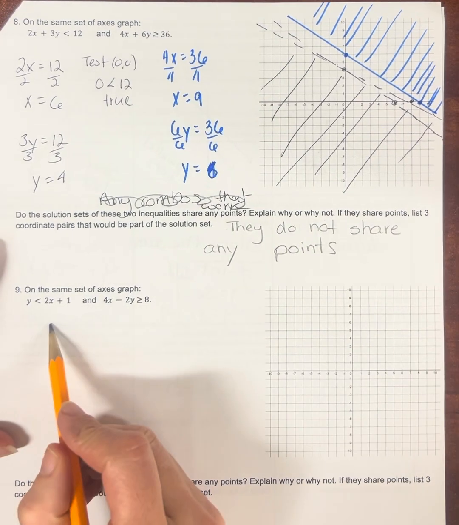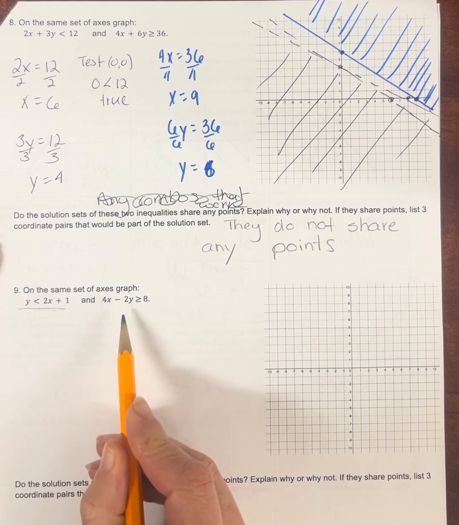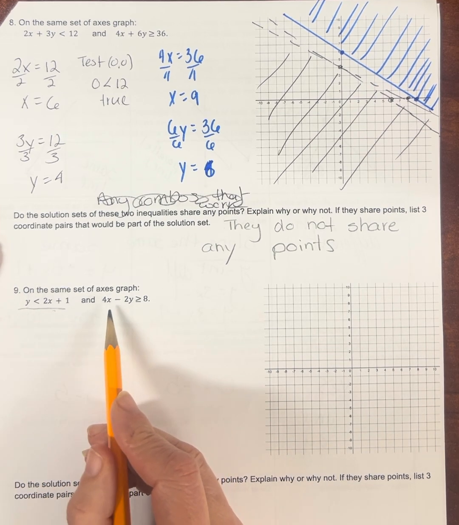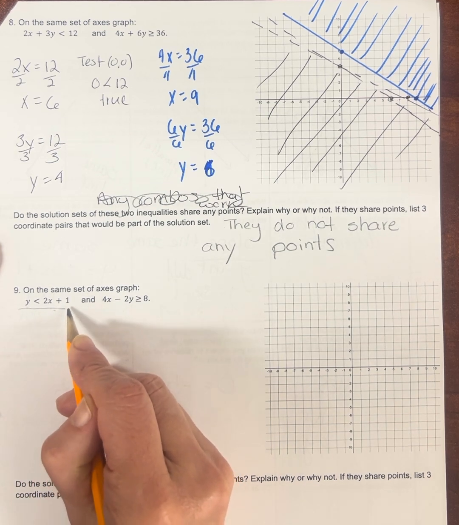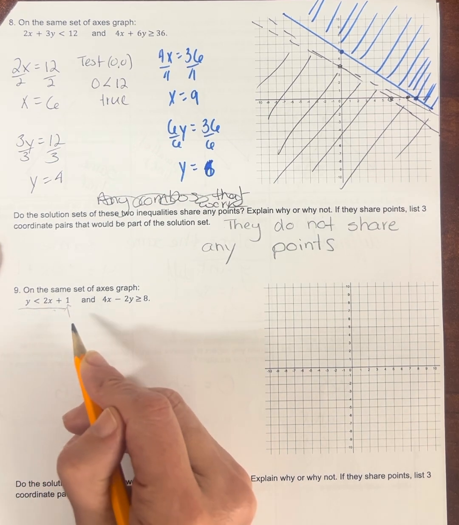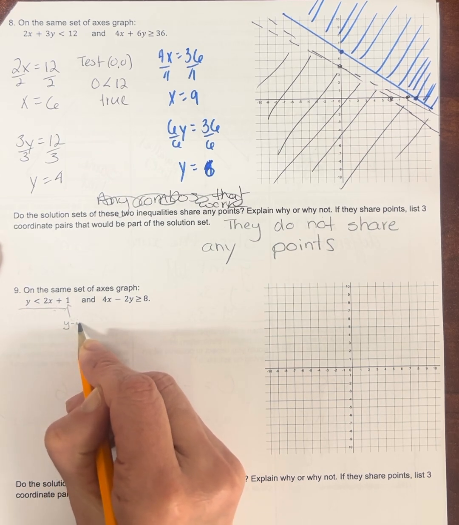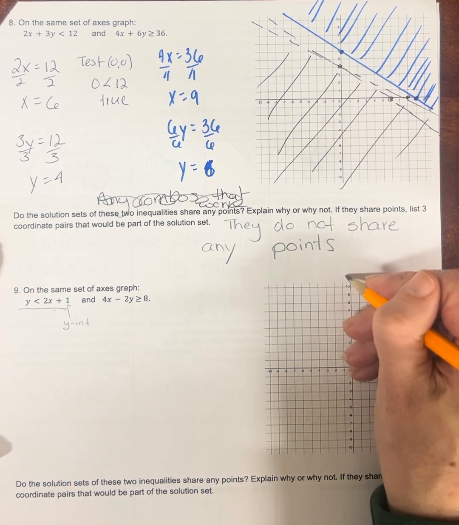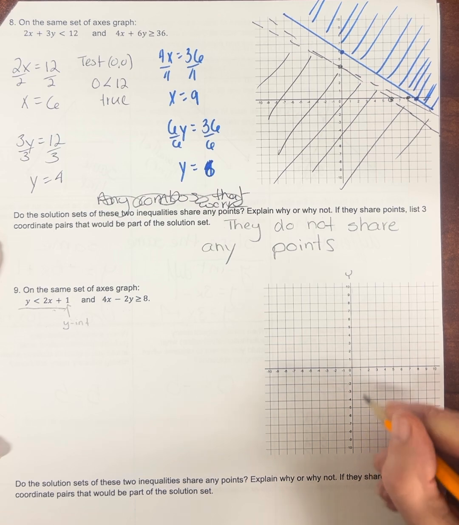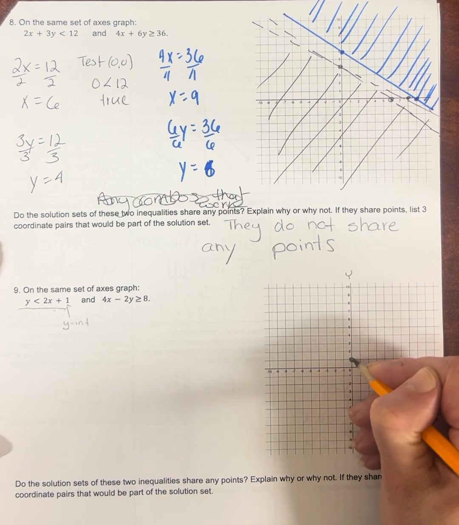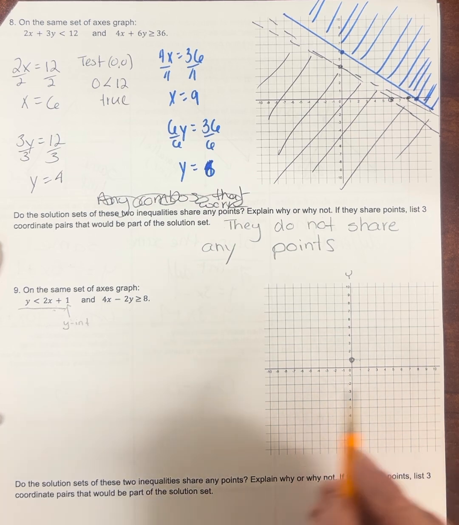Okay, here's a reminder how to graph in slope-intercept form, because this one we've been doing is when we've been finding x and y intercepts. So to graph this one, remember that 1 is your y-intercept. So you go over to the y-axis and you find 1 and plot it.